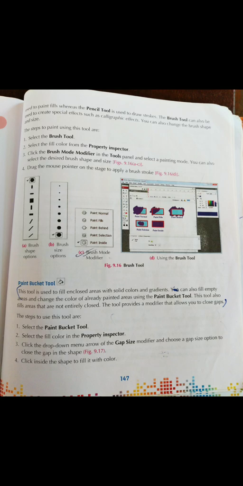Then you will move to step 3. Click the brush modifier in the tool panel and select a painting mode. You can also select the desired brush shape and size. For brush shape and size you will find in figure 9.16. In step 3 we click the brush mode modifier in the tool panel. Then we will select the shape and size of a brush. You see in figure 9.16.